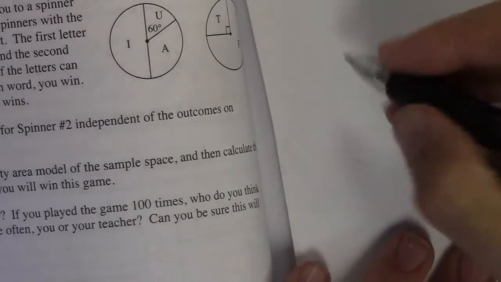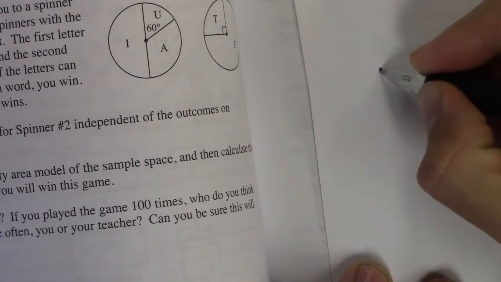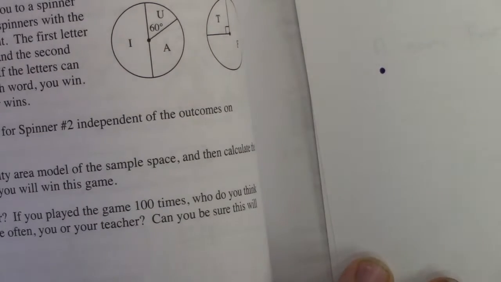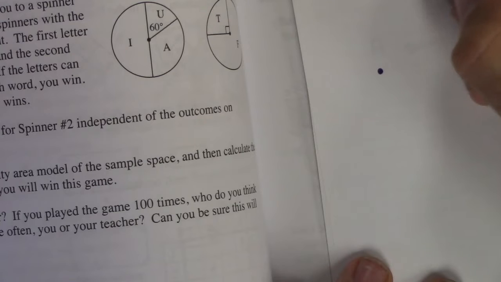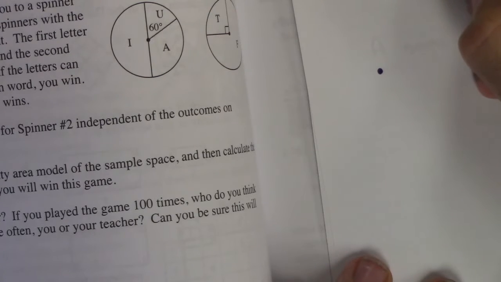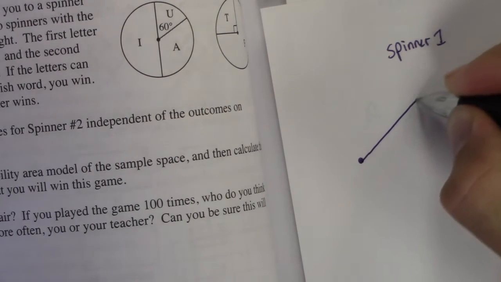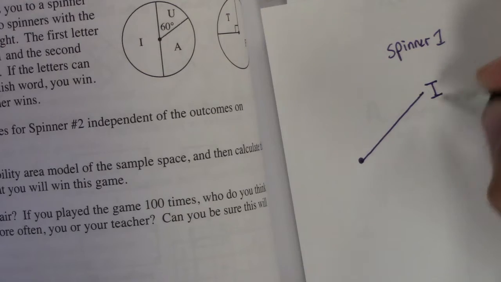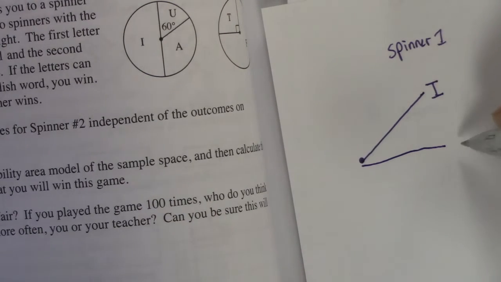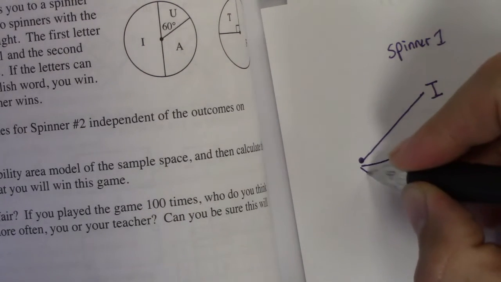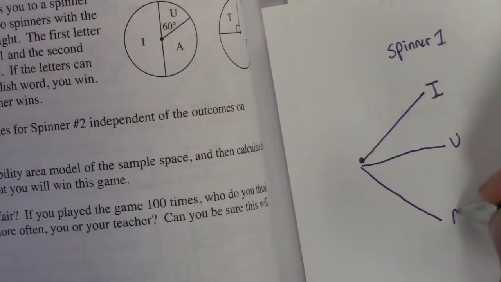So here we go. I have to start off and I have to be able to make a choice. And that choice is going to be the outcomes of spinner 1. And when I spin spinner 1, I have 3 choices. I can spin an I, can spin a U, or I can spin an A.